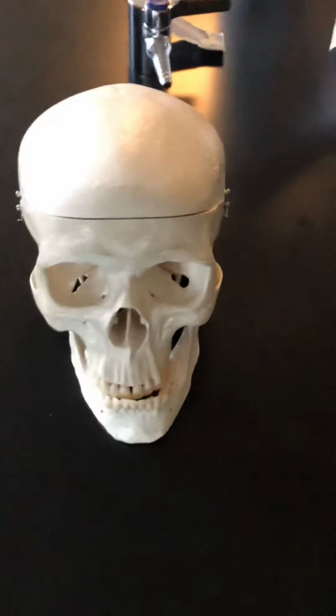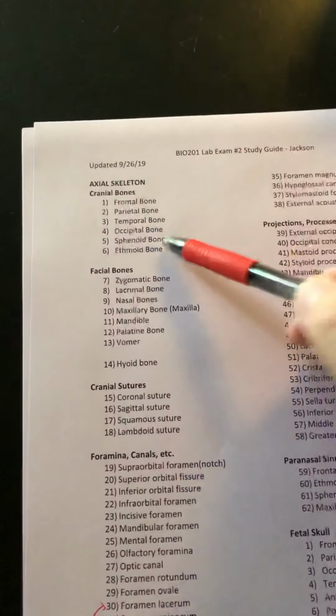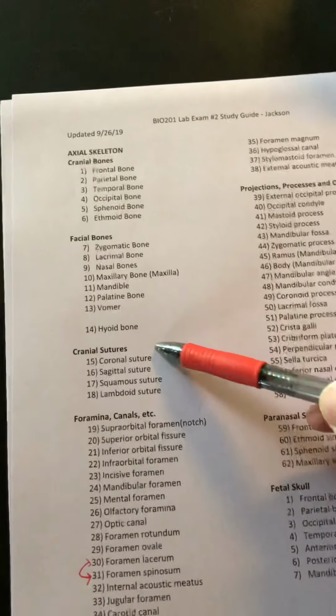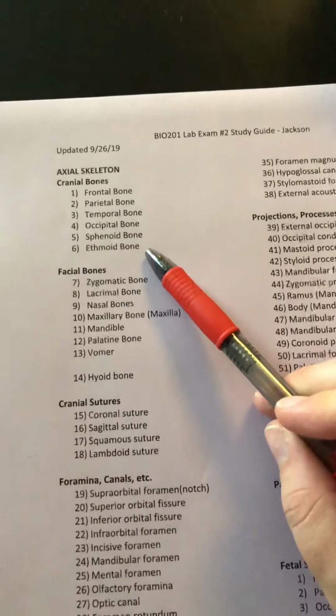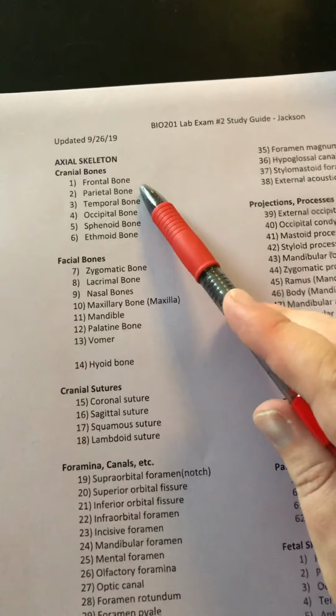All right, on the second video, we're just gonna go through right down the list. So first the cranial bones and the facial bones, then the cranial sutures, and then we'll end with the fetal skull. So first, the cranial bones, we have 6 of these, all right?